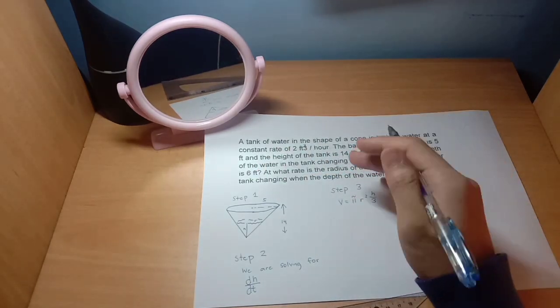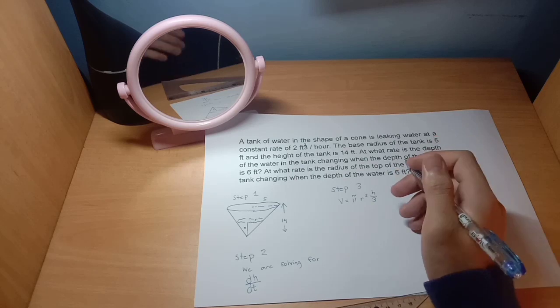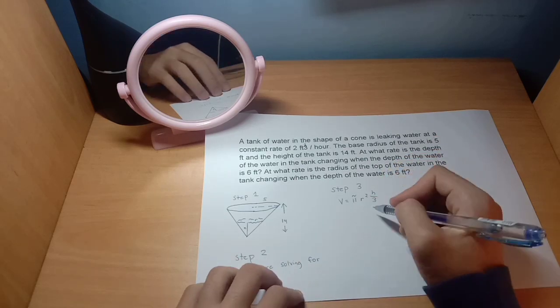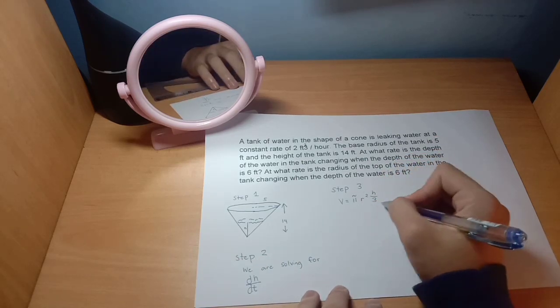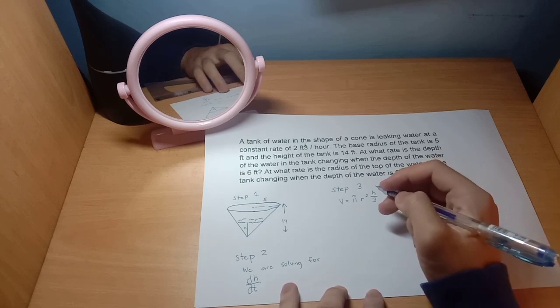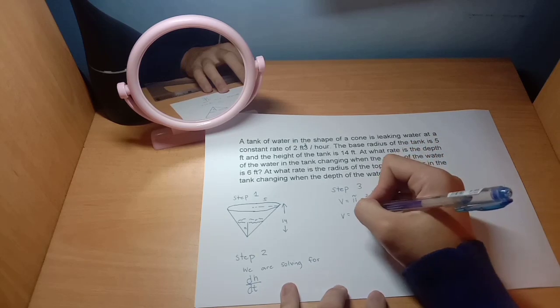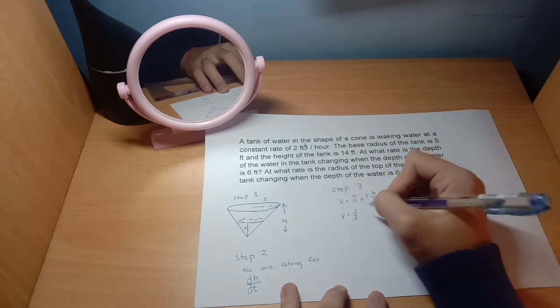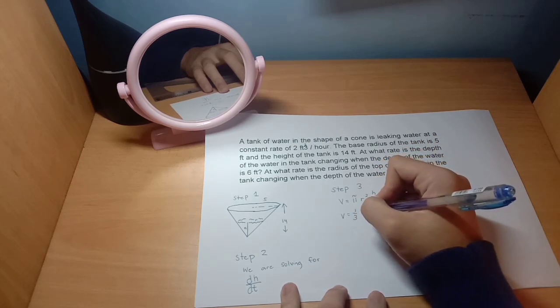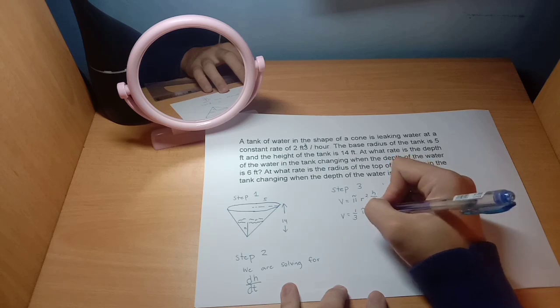But now let us focus on this problem. So this equation will be V equals 1/3 pi r squared.